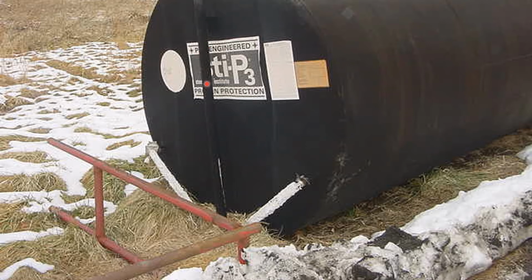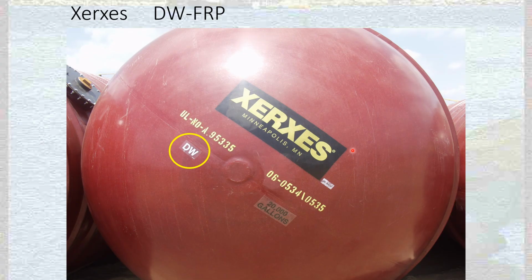And here's what it looks like in real life. You can see the monitoring pipe goes up and down here, and you usually have different ways you can monitor to see if this is leaking or not. And these are anodes on the end to prevent the tank from rusting.